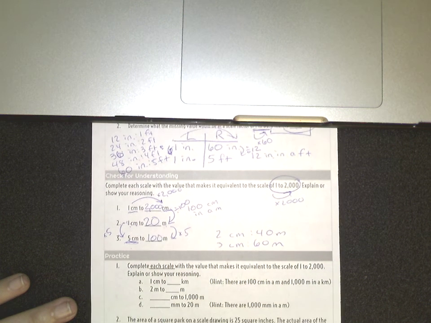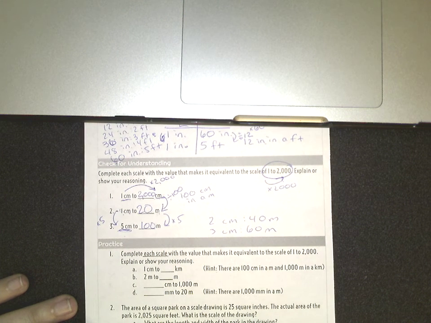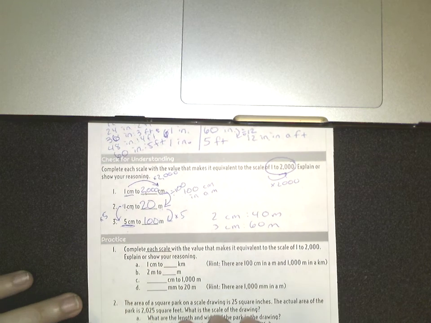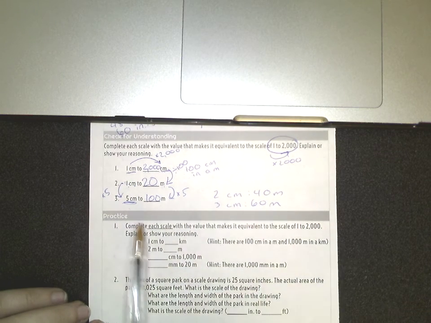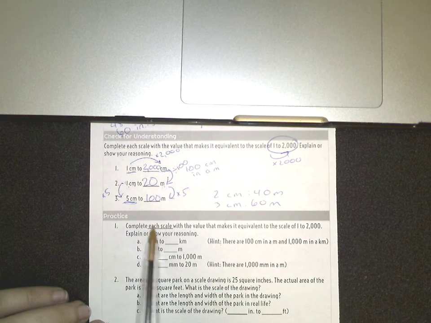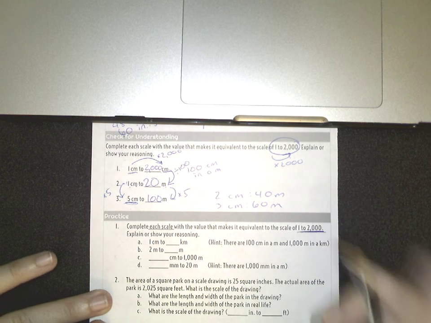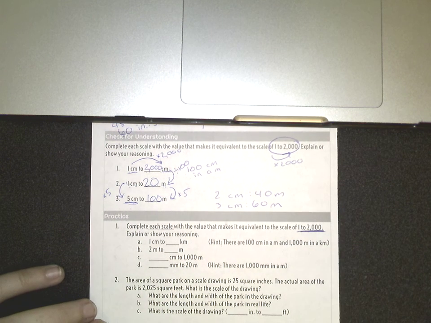And then, this is a shout out to Nikayla, because she said, hey, I went and watched your video, and it actually helped me because you told me about some of the homework. So, let's look at this. I want to complete each scale with a value that makes it equivalent to the scale of 1 to 2,000, the same thing we were talking about in class.